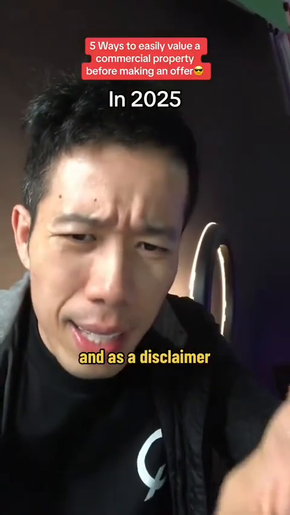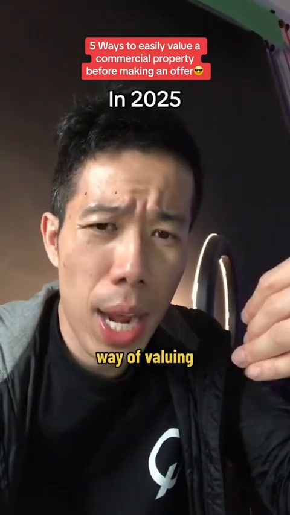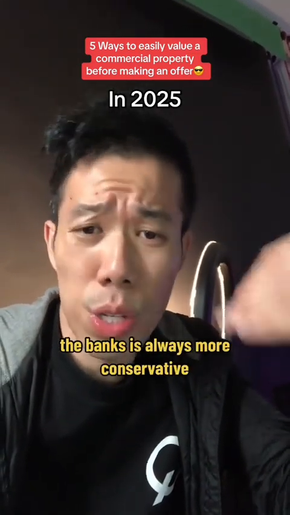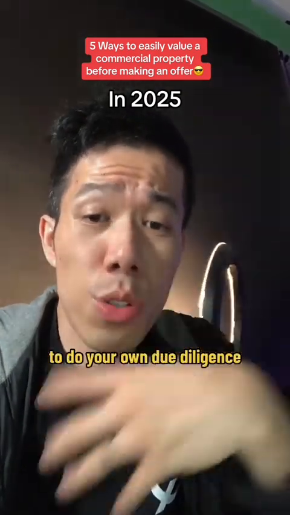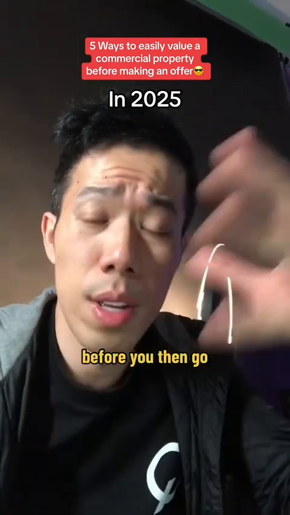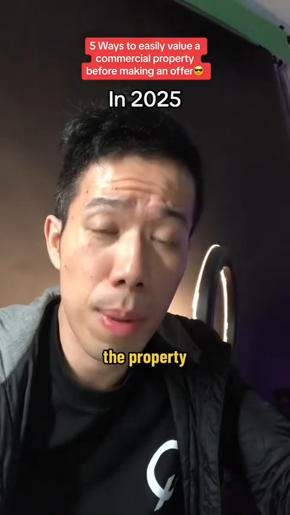And as a disclaimer, guys, this is not the bank's way of valuing the property. The bank is always more conservative. This is for you, before you go and purchase that property, to do your own due diligence before you then go get a pre-approval and then buy the property and get it valued.